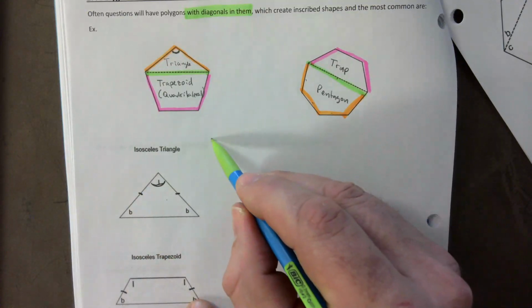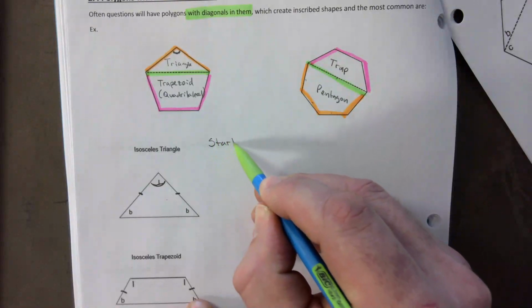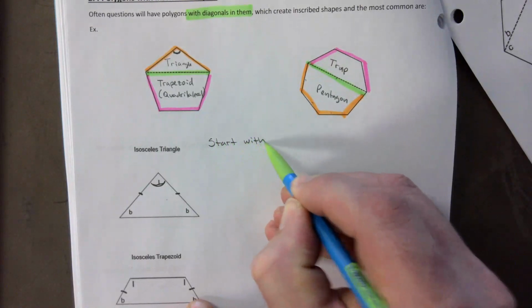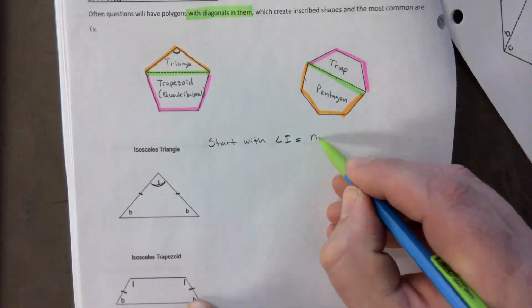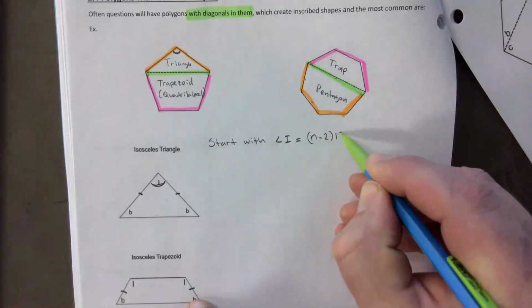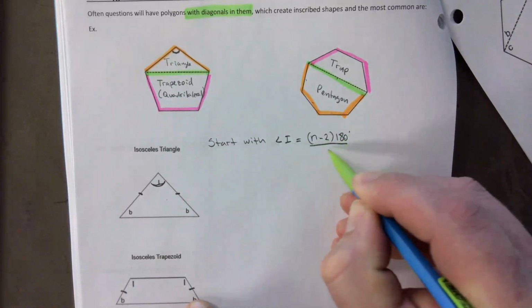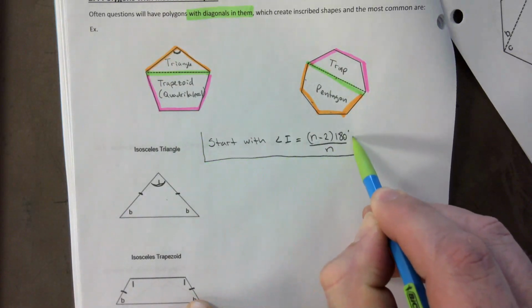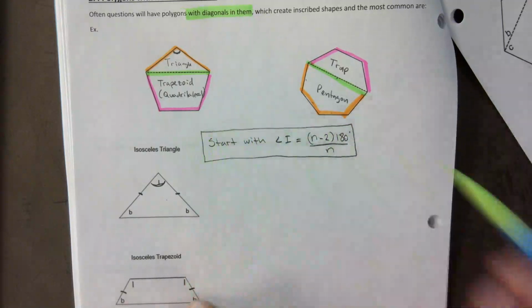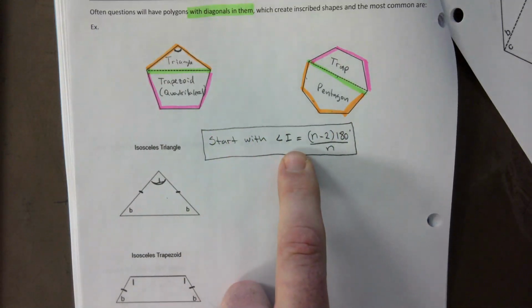So start with the interior angle formula. You're going to go n minus 2 times 180 divided by n. So if you're doing this on your study sheet, a lot of students forget you got to start with that one.